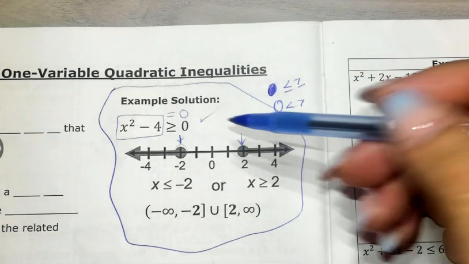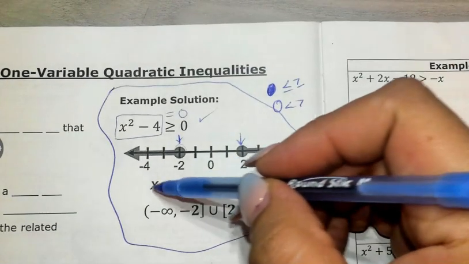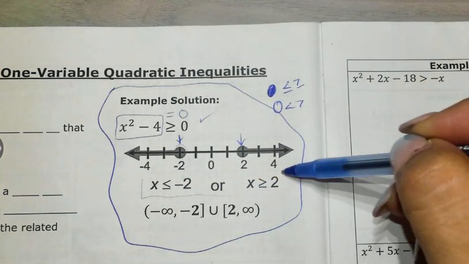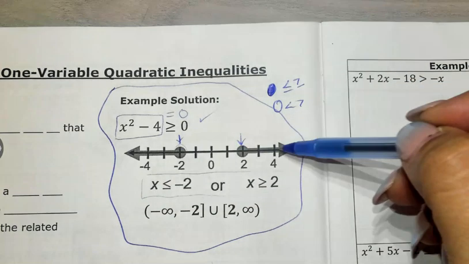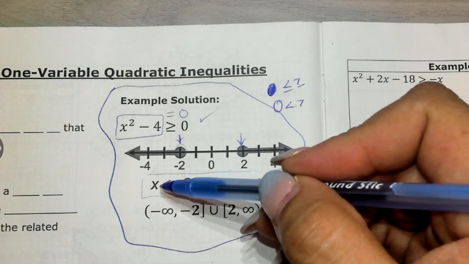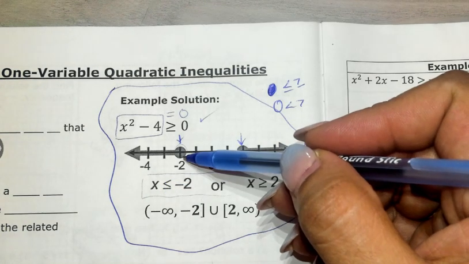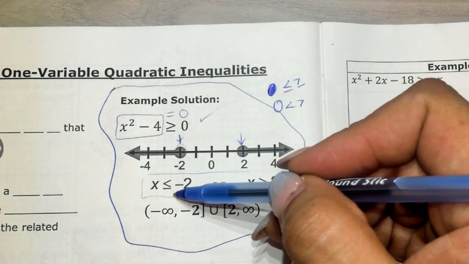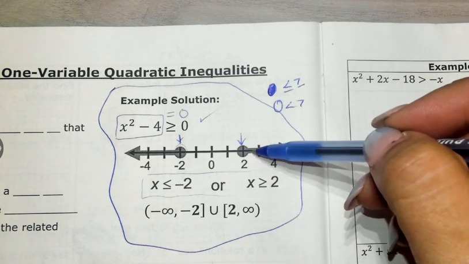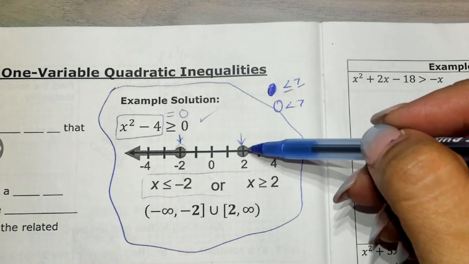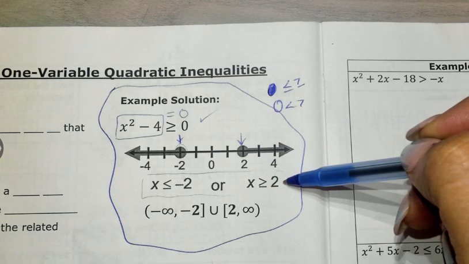The other notation is inequality notation, which is this right here. So it's representing the same thing here, but just written with inequalities. So any number less than -2, that means x is less than or equal to -2. And then right here is any number greater than 2, including 2, so it's greater than or equal to 2.